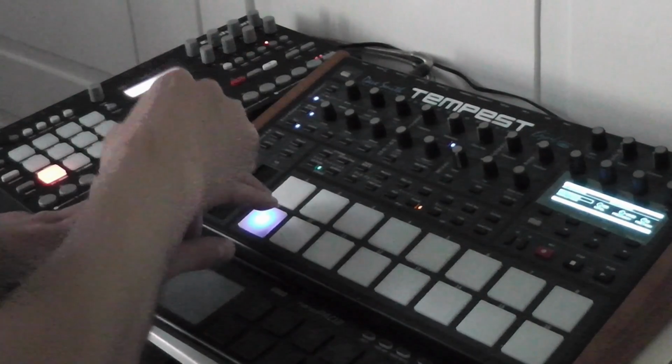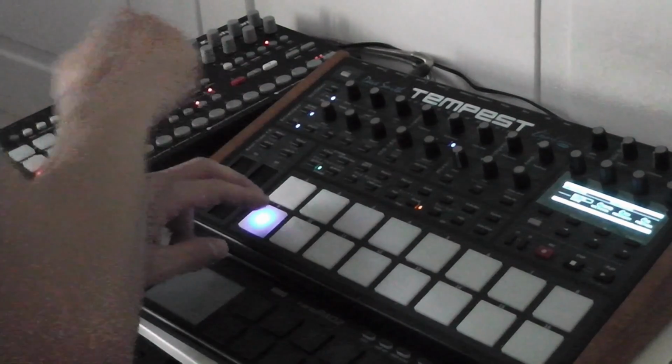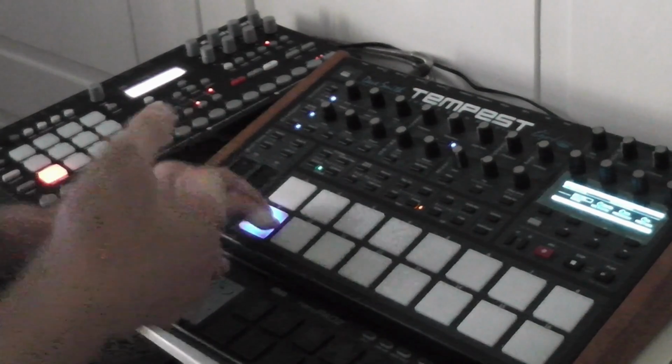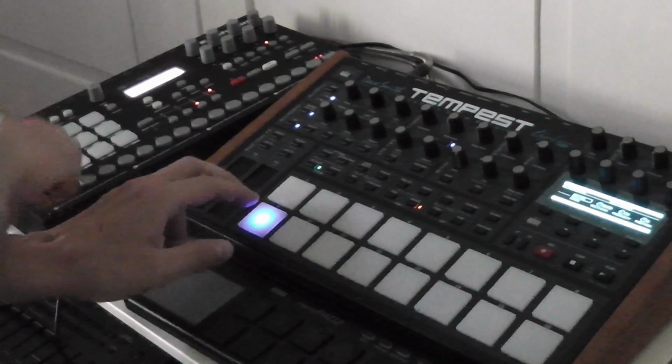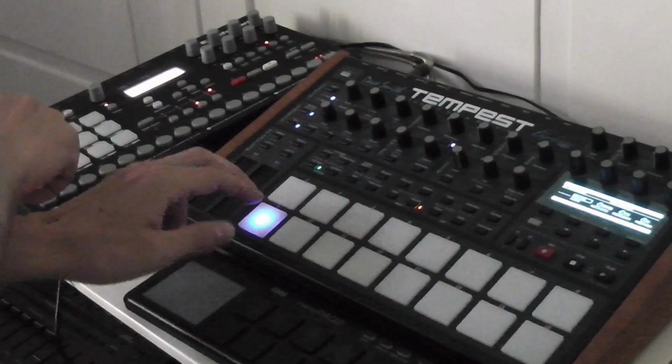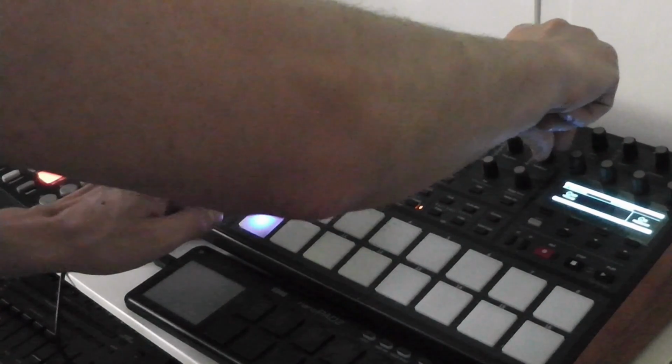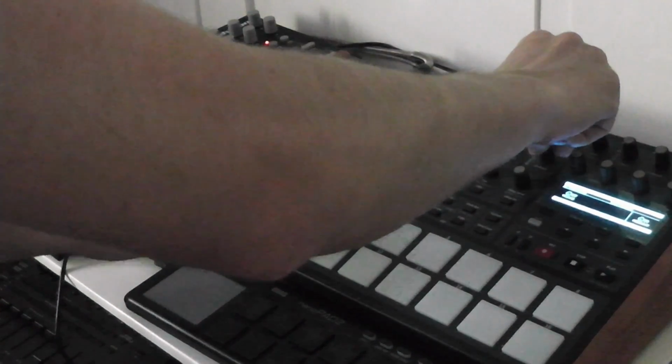So now I add body again. This one could be already good, but if you hear there is much more volume here, more power. I could start to use the feedback function, but it's not the case. It's not giving the result that I want.